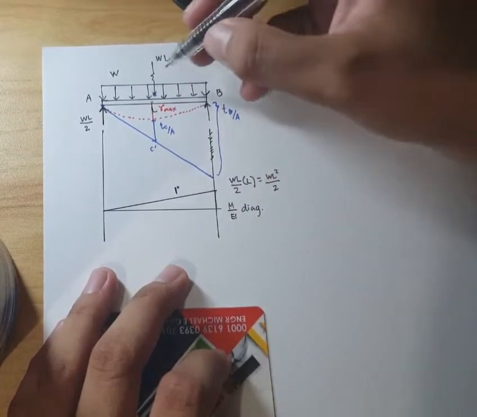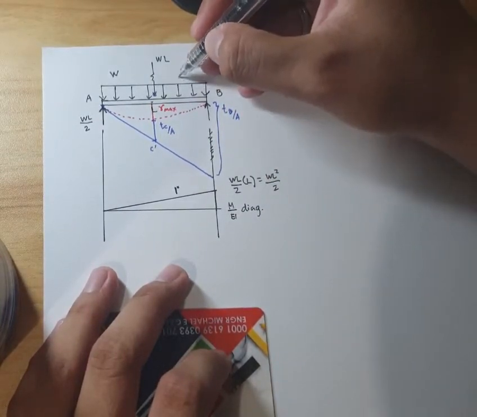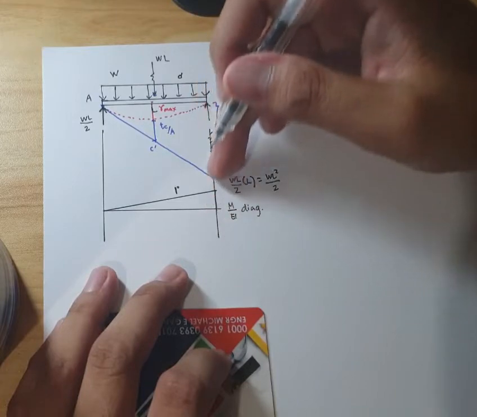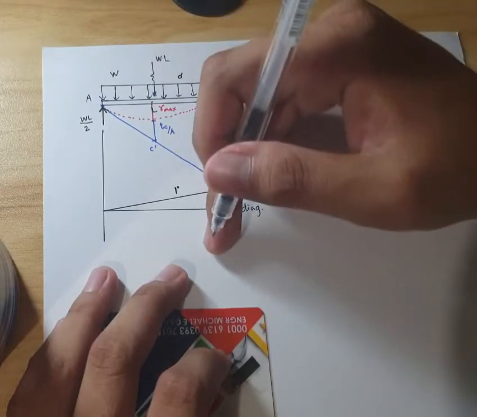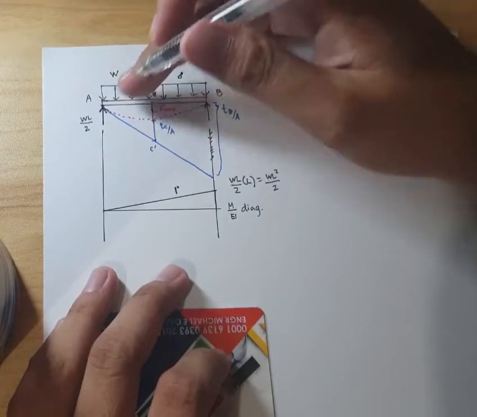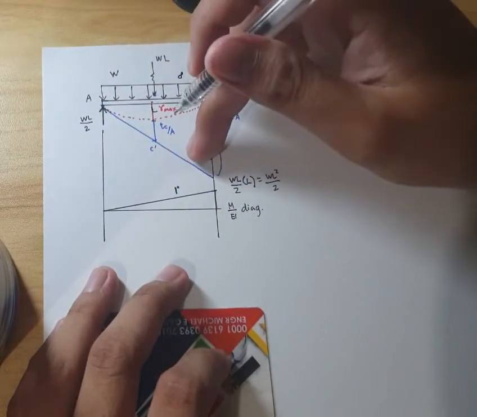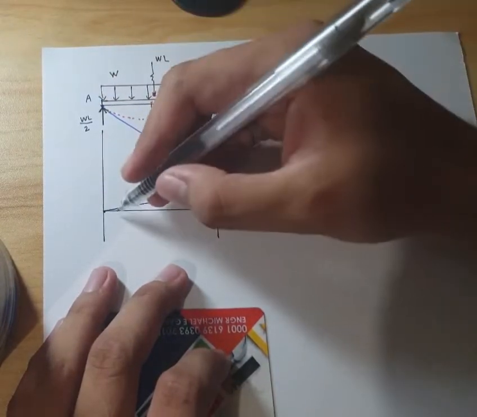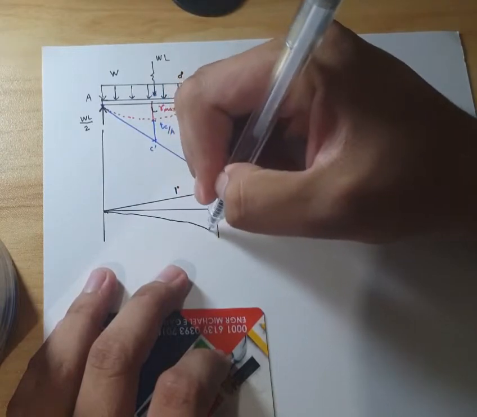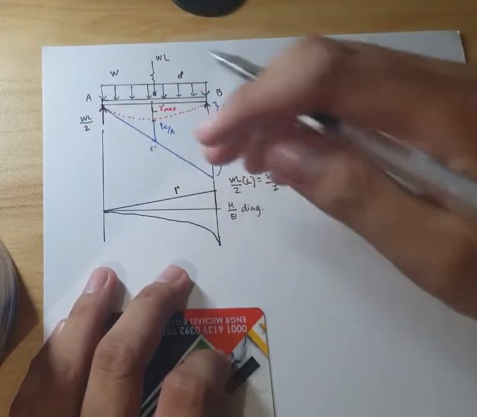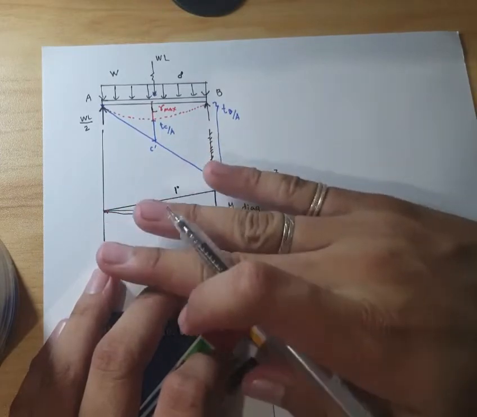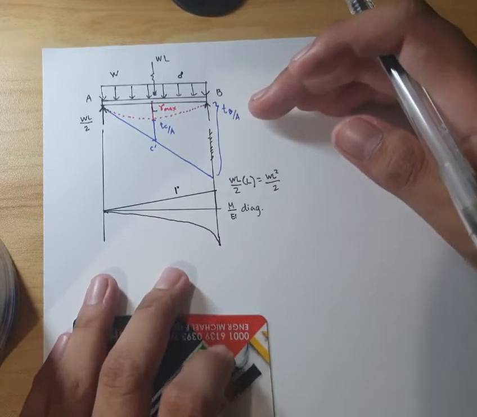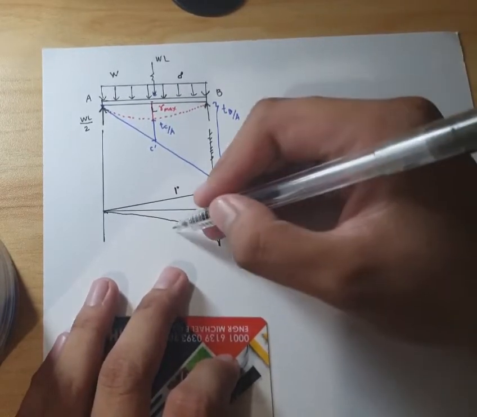So since ang imuhang load is 0 degree, the load itself causes a moment kung mag-fix ka dere. Kung 0 degree, ang imuhang load is first degree, which is triangular. Ang imuhang moment is second degree. That is spandrel. Spandrel for this side, and for the other side, that is parabolic. Okay, so that is second degree.